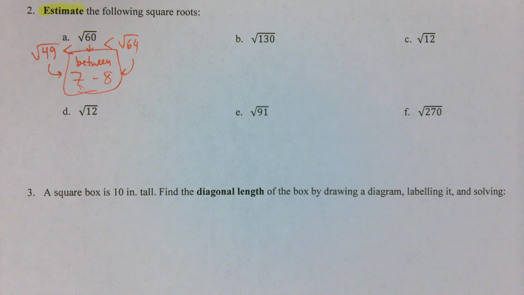Hey, there it is. So you find like 130, right? Well, that's in between 121 and 144. So my answer is between 11 and 12. You put between 11 and 12, just like how our answer there says between 7 and 8.